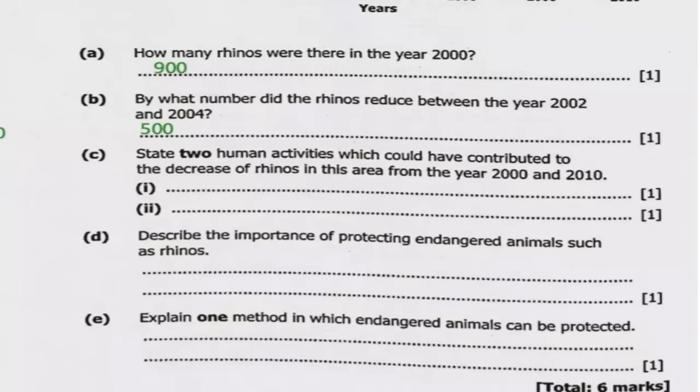Okay. Now let's come to question C. State two human activities which could have caused this.